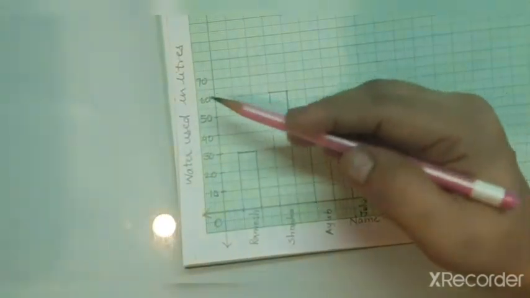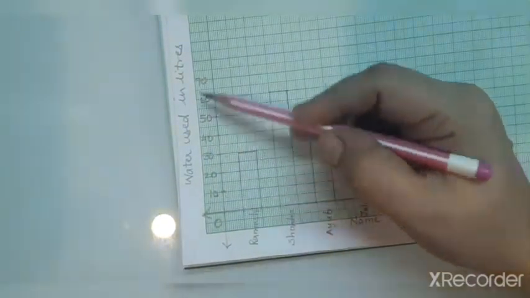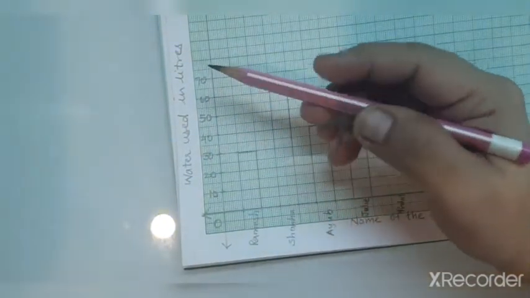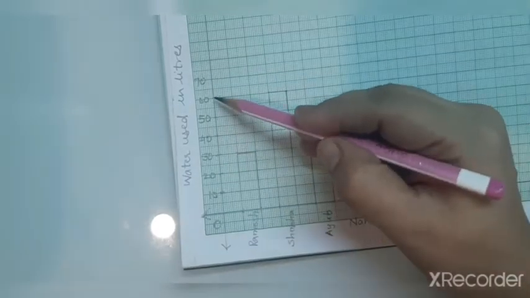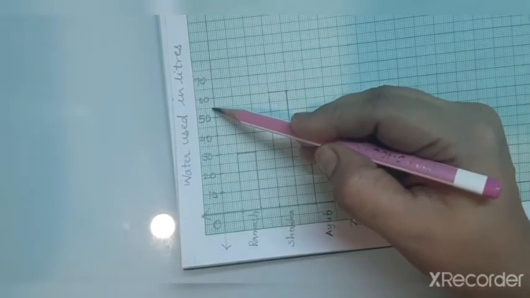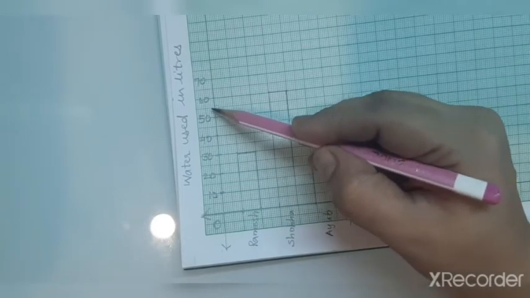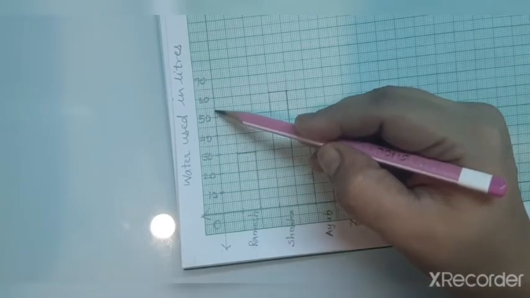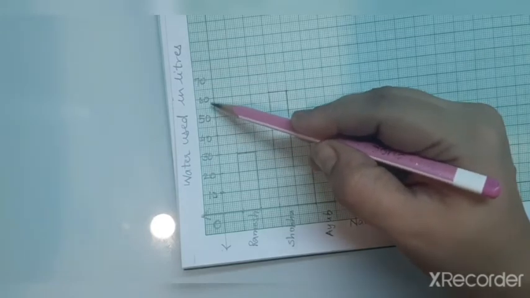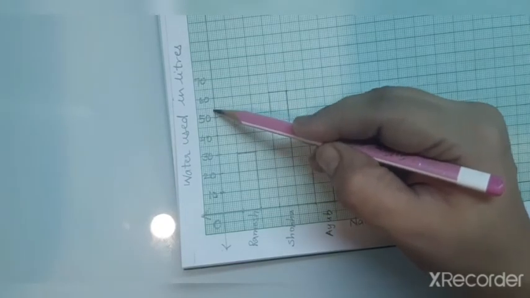Now, we don't have 55 here on y-axis. So yes, between 50 and 60, there is a middle line here, which is darker. Other lines you can see they are light. But between 50 and 60, right in the center, you can see the line that becomes 55.